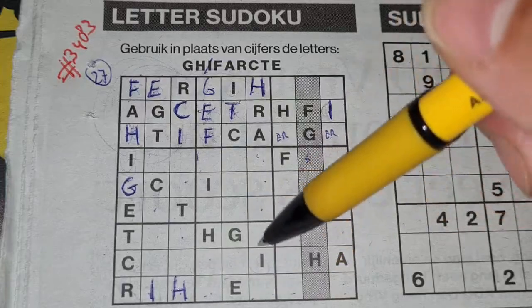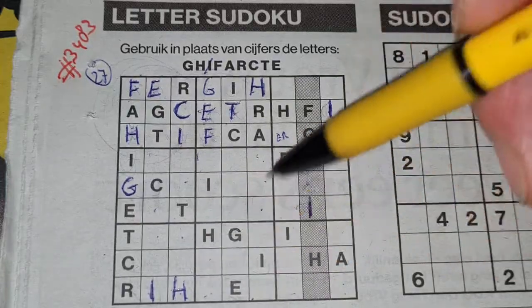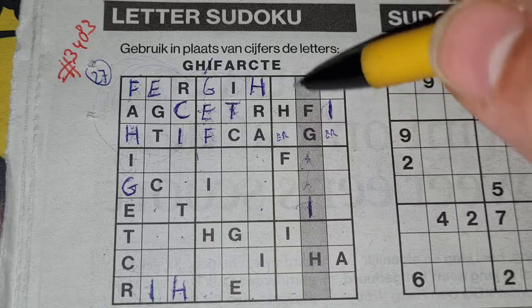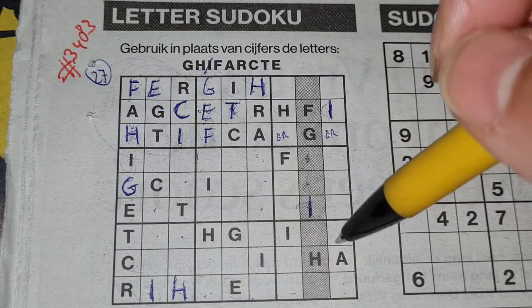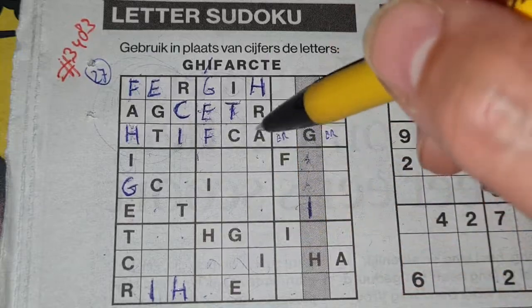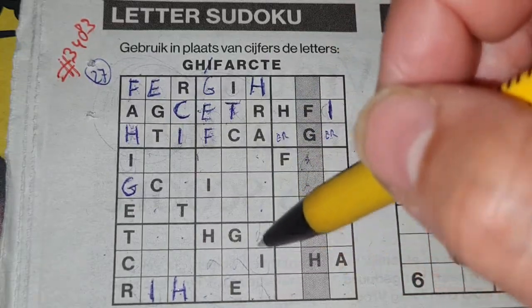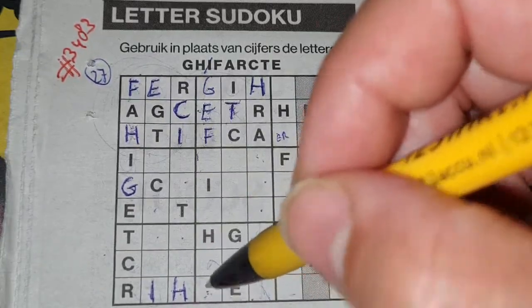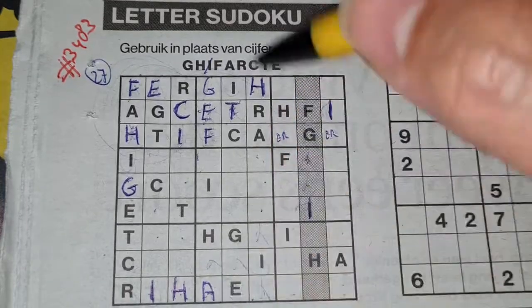1, 2, 3, 4, 5 missing letters in this big square. One of the missing letters is an A. We see an A, no A in these two boxes. There an A, no A in those two boxes. So one box left for the A should be there.